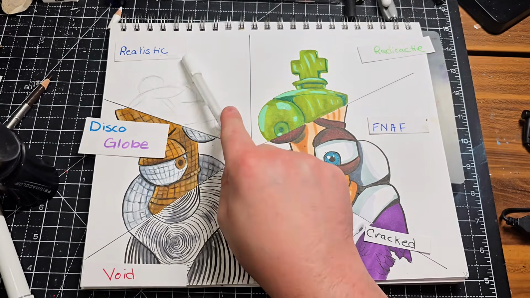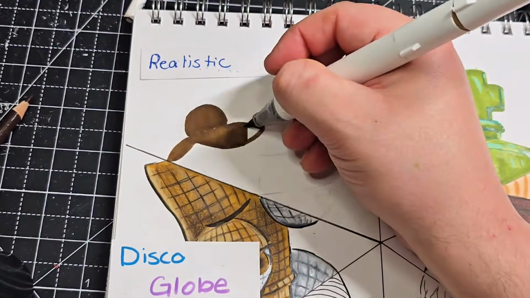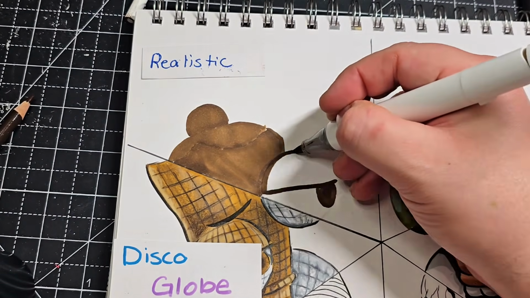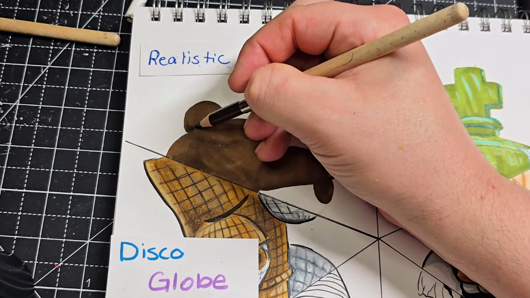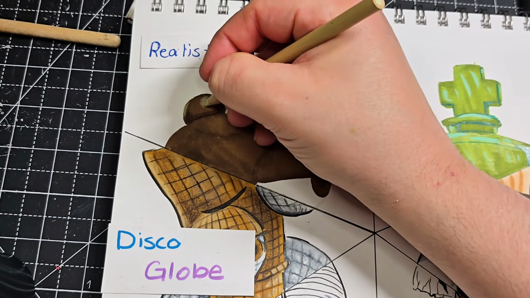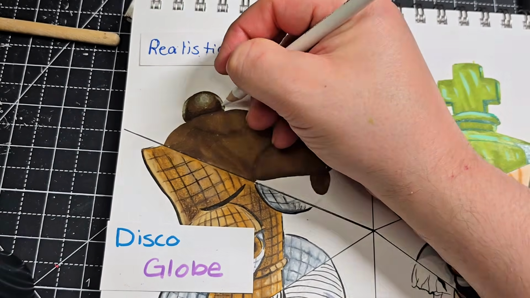And then we're going to finish up with the realistic side. For this, I basically took the design that we already have from the Amazing Digital Circus episode and just added as many highlights and shadows as I can to make Queenie look like a wooden chess piece. As realistic as I can.